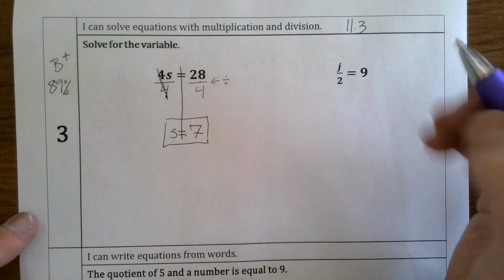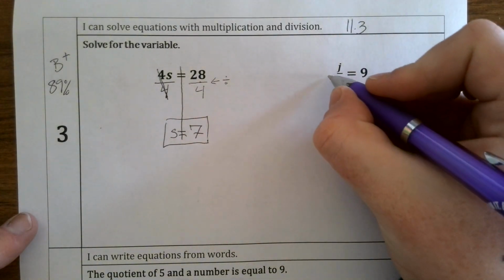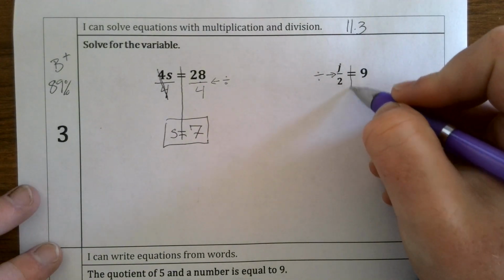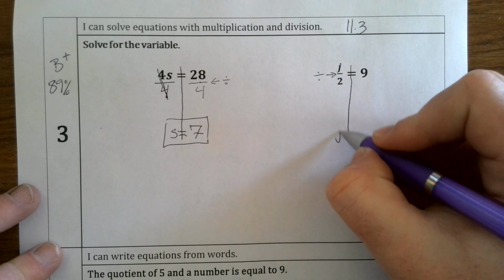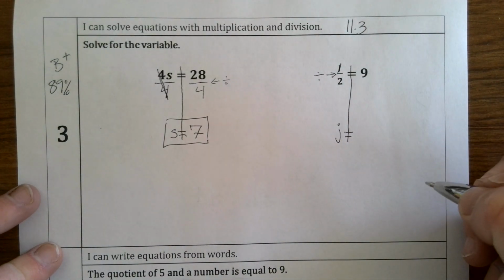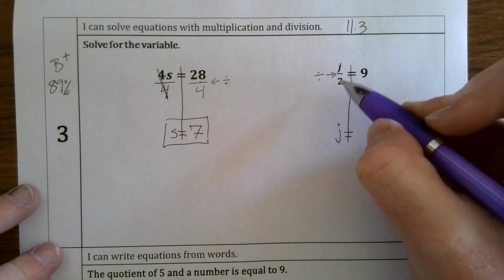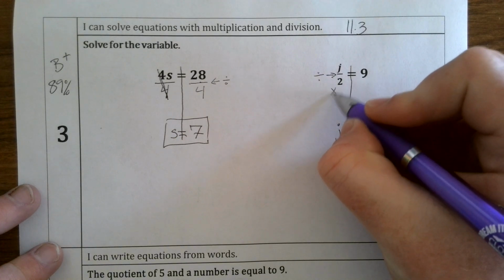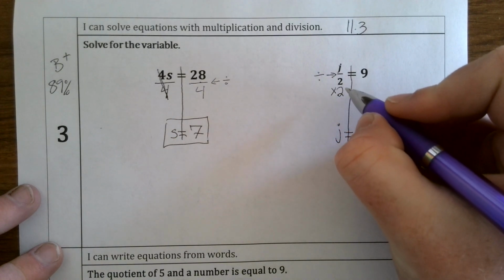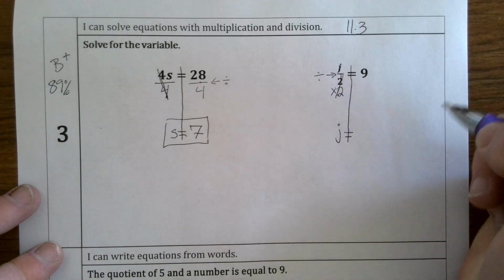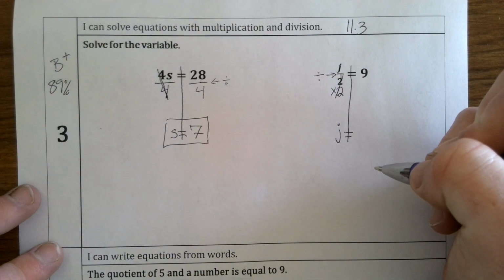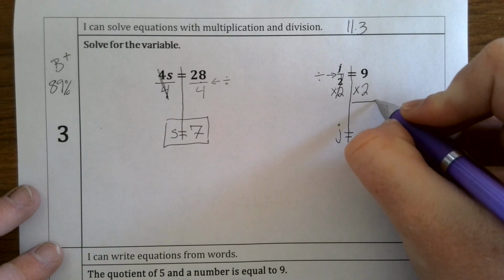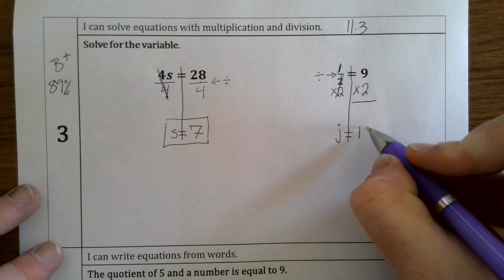We have j divided by 2 equals 9. Again, a fraction means division. Draw my line down the equal side, put a j at the bottom because that's what we're solving for. Now, if I have division here and I want to get rid of that divided by 2, I'm going to do the opposite, which is to multiply by 2. Dividing by 2 and then multiplying by 2 cancels out, so we're just left with j by itself. If I multiply the left side by 2, I also need to multiply the right side by 2. 9 times 2 is going to give us 18.